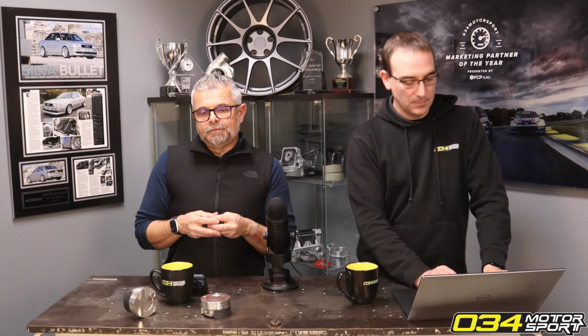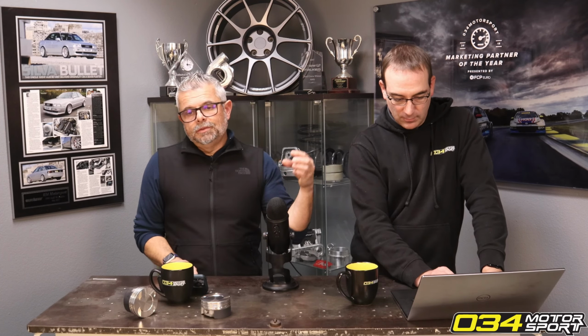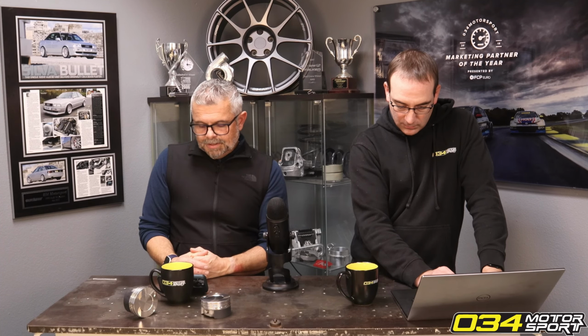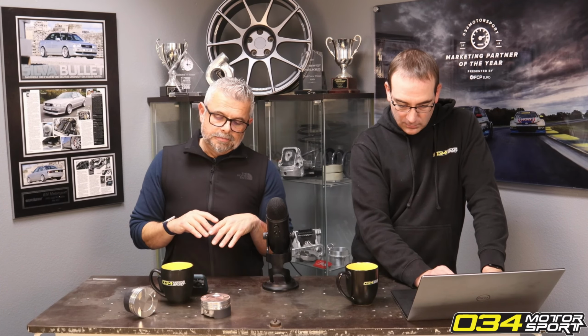But in order to create 0 psi or a vacuum, you need to flow X. If you cut that X volume in half, then you start to build pressure in that area, which is like the crankcase system. So these are just some of the things, and then it had to be manufacturable.